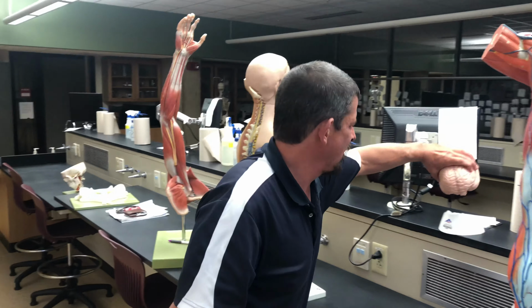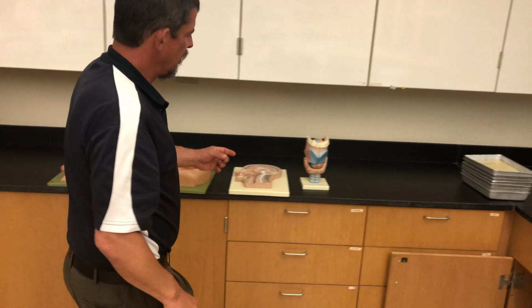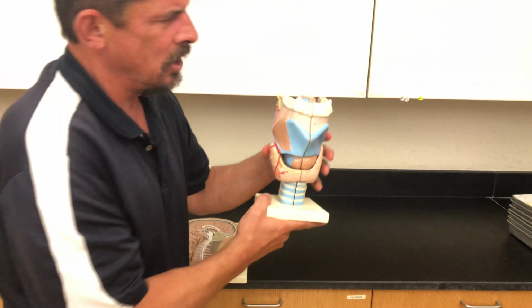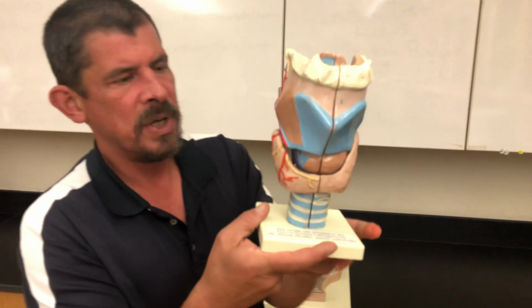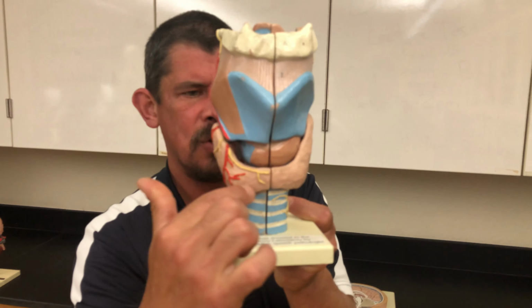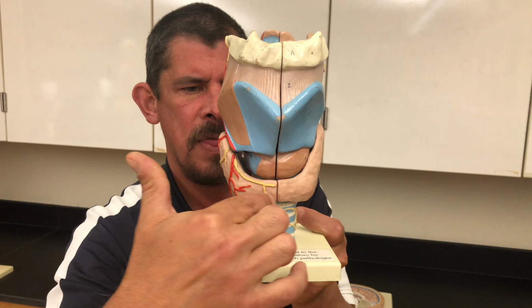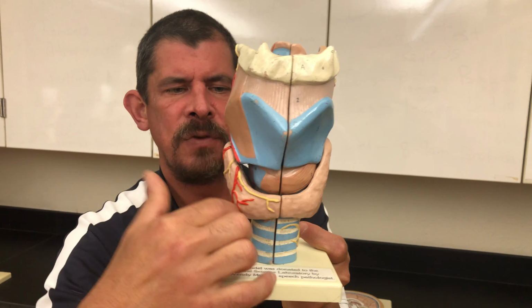The next one is the thyroid gland. The thyroid gland is found in our neck right here, and what it does is it basically controls our metabolic activities in our body. So here's a giant larynx model, and we can see this organ right here that runs across right here. That is our thyroid gland. If you want to find that on yourself, find your Adam's apple right here in your neck and just move inferiorly to it. And the thyroid gland is sitting right in through this region right here.